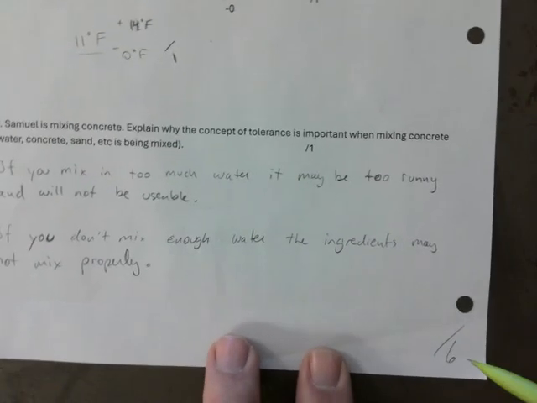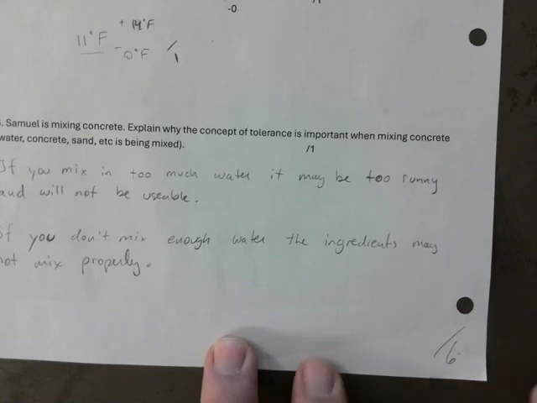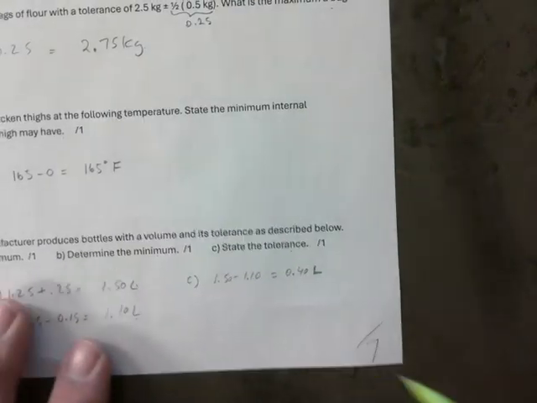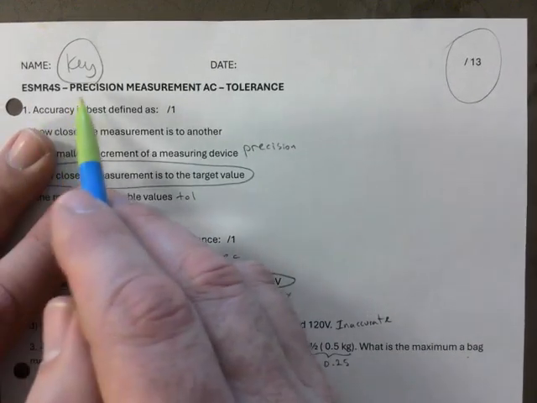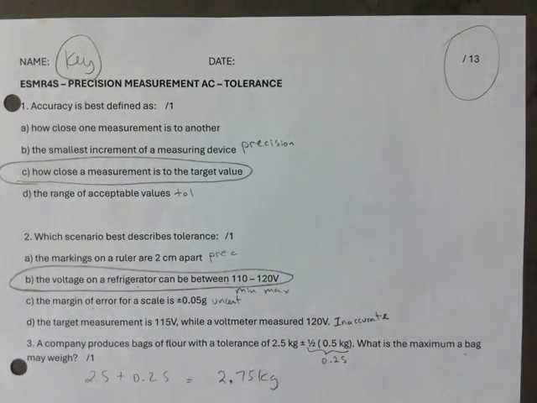So this page is worth 6. The front is worth 7. So that gives us a total of 13. So make sure your name and last name is on there. And I will collect it and record it.